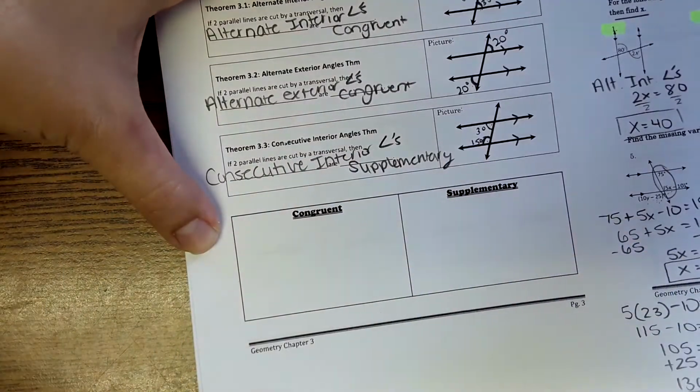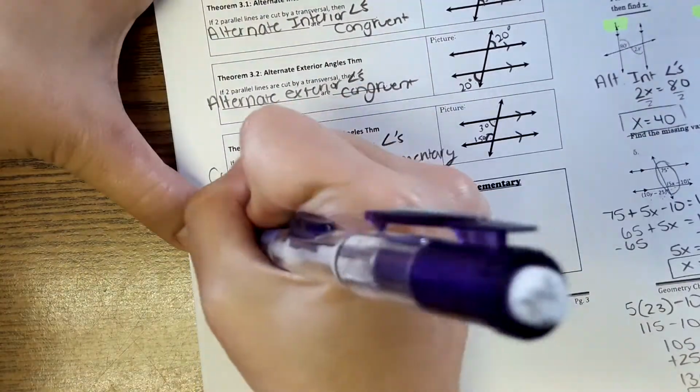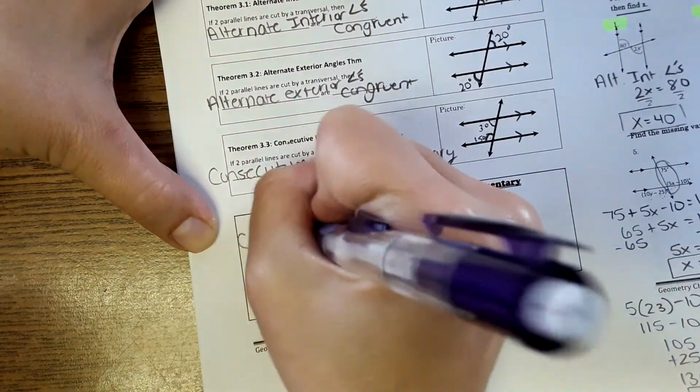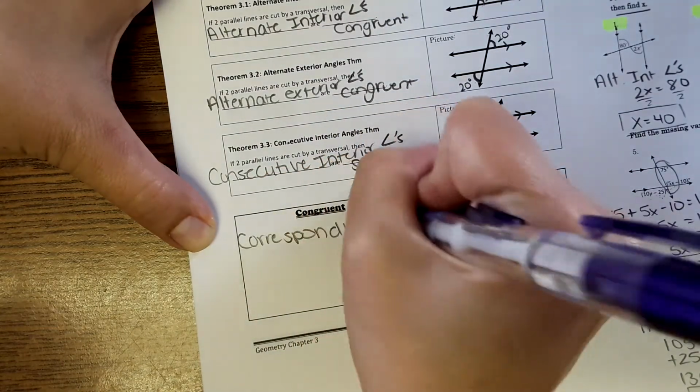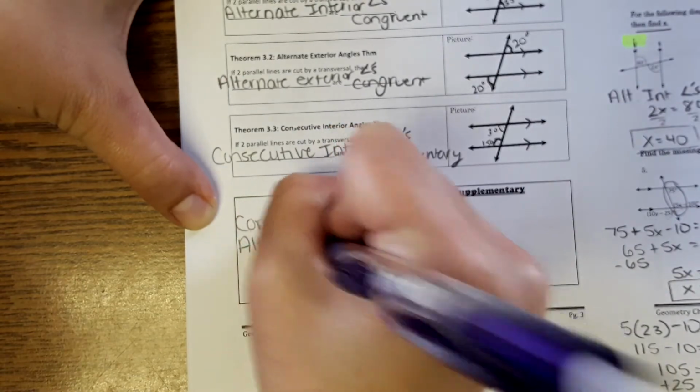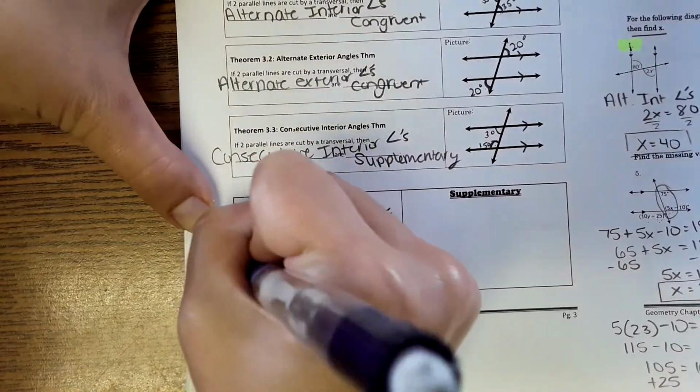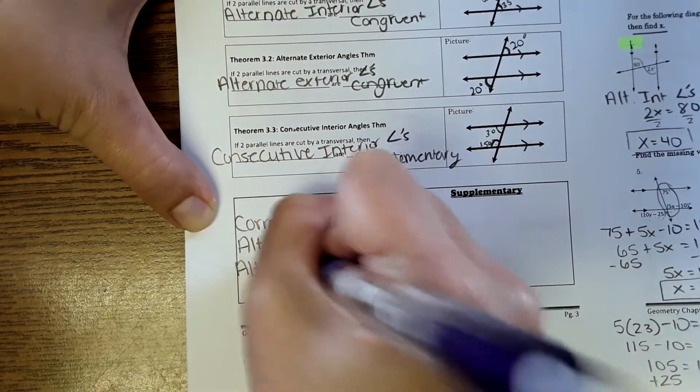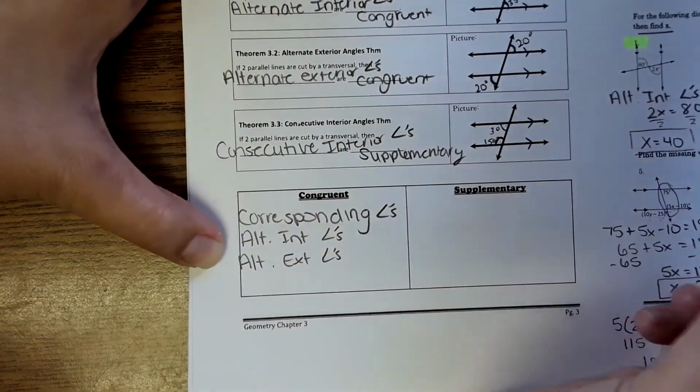As far as this chart, just fill in angles that are congruent, like corresponding angles, and we'll abbreviate as much as we can. Corresponding angles are congruent. Alternate interior angles are congruent. Alternate exterior angles are congruent.